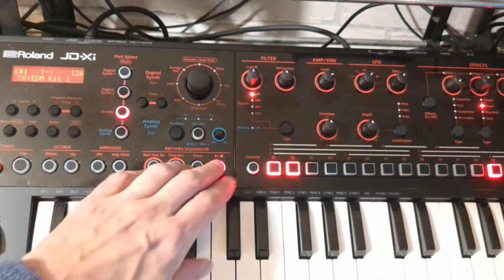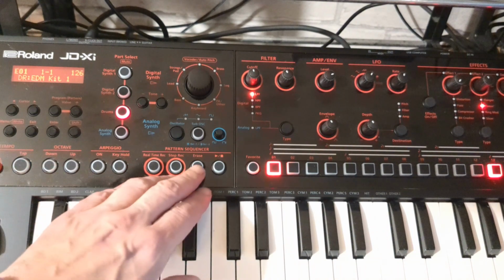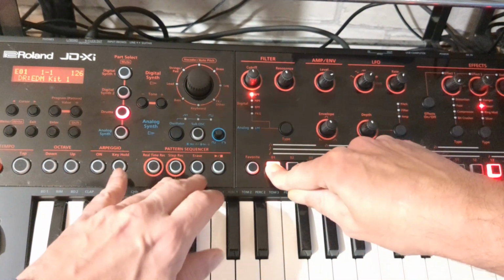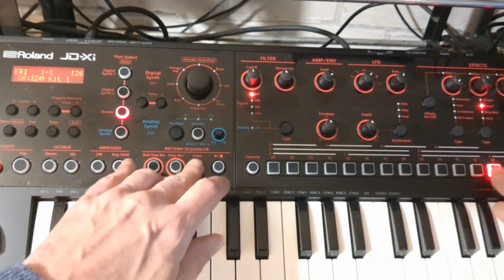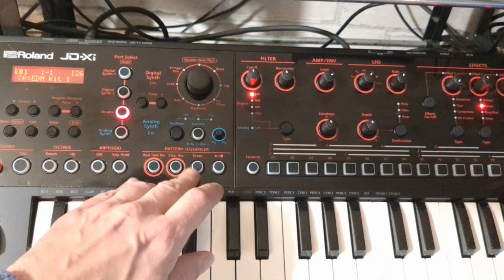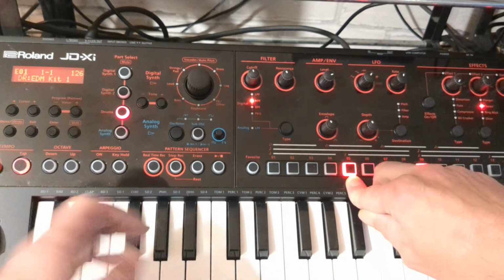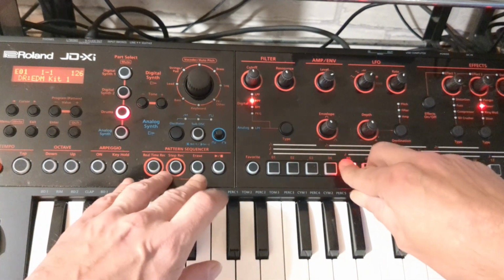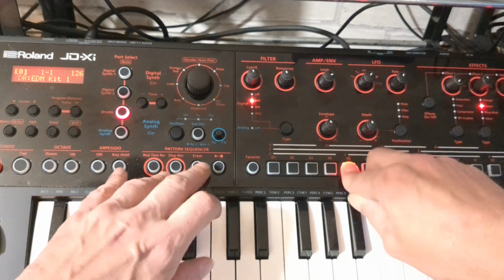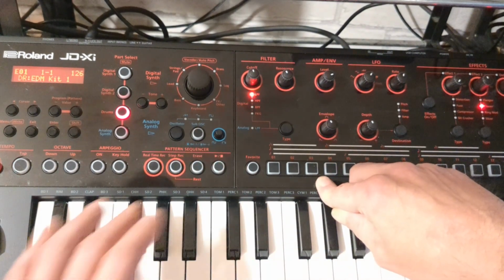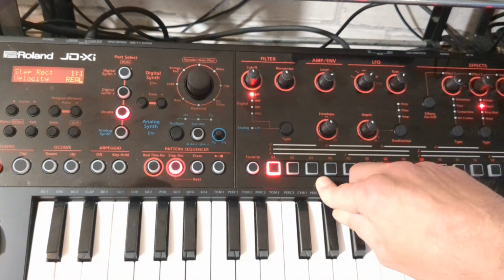Don't like what you've done? Hold on a step, press erase, and it'll take out whatever's in there. And then select the other drum that you put in, and you can do exactly the same. And hold down erase, and then when you want to put stuff back in, pick what you want to do.